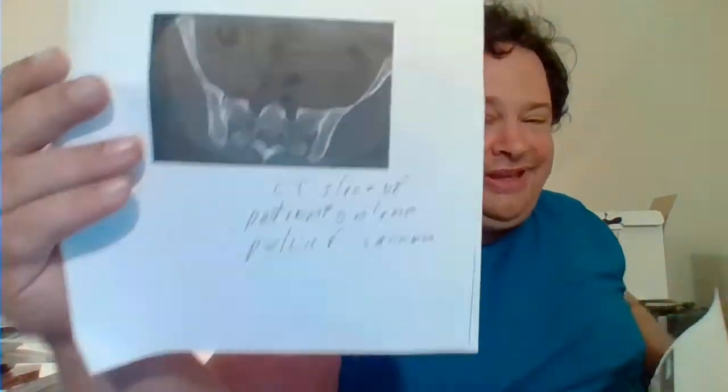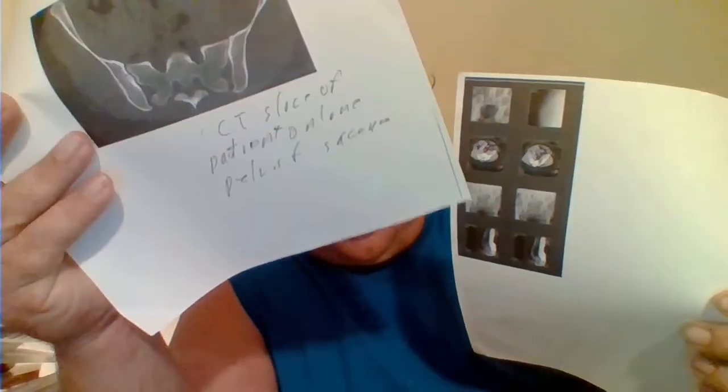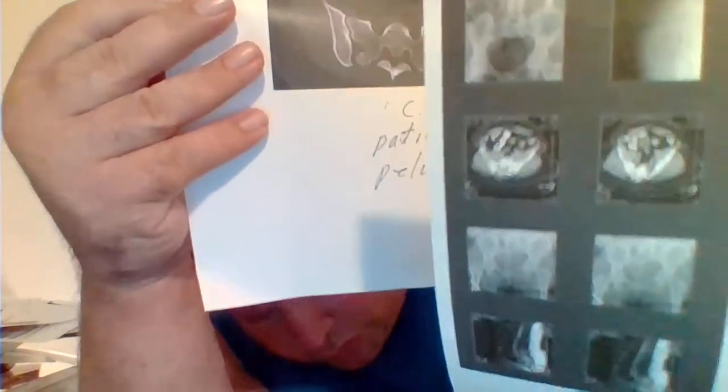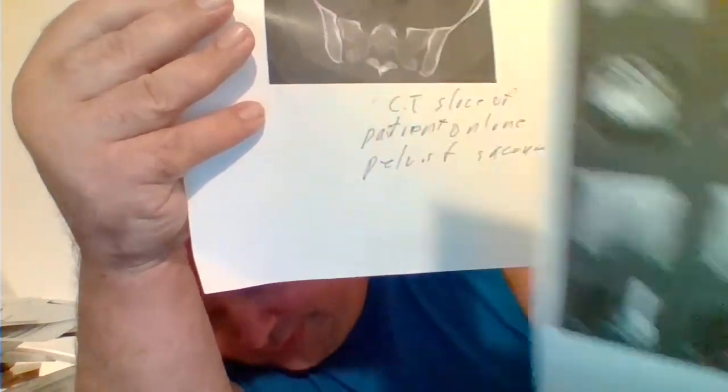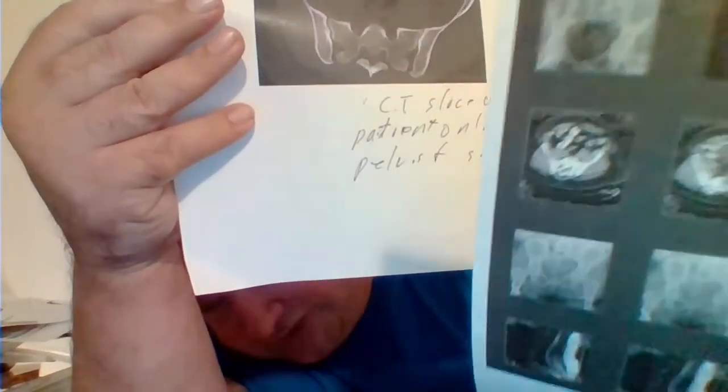So, first should be last and the last should be first, right? So one here is my consonants in the sacrum. Right? Here is a normal one. Do they look the same? No. See, one's more uniform. One looks as if it was smashed.